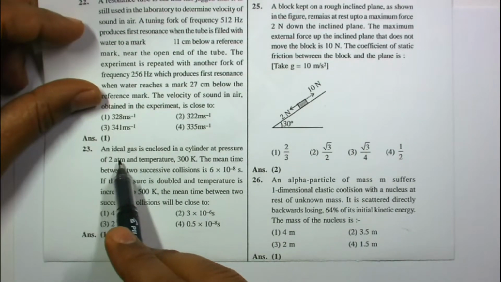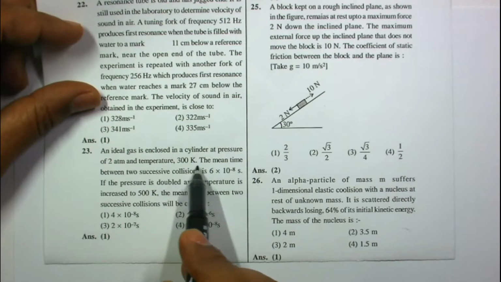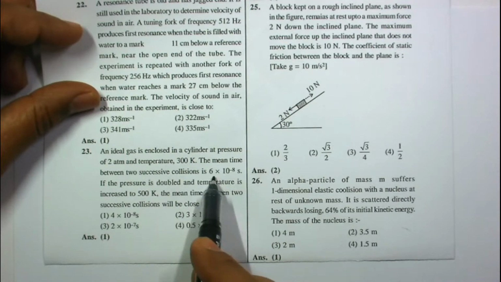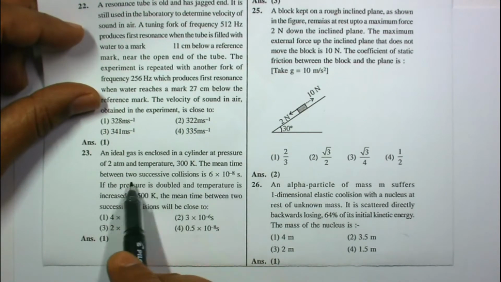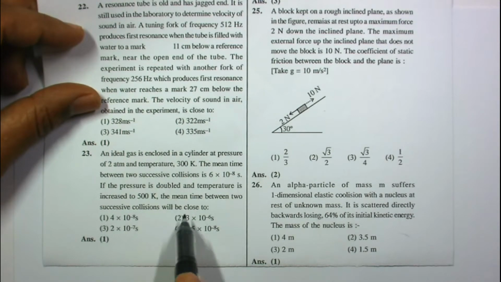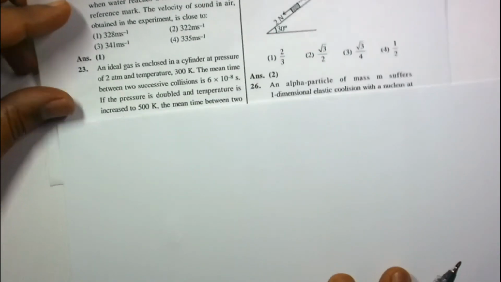Question number 23. An ideal gas is enclosed in cylinder at pressure of 2 atmosphere and temperature 300 Kelvin. The mean time between two successive collision is 6 into 10 to the power minus 8. If the pressure is doubled and temperature is increased to 500 Kelvin, the mean time between the two successive collisions will be. So this is the question from KTG, kinetic theory of gases.